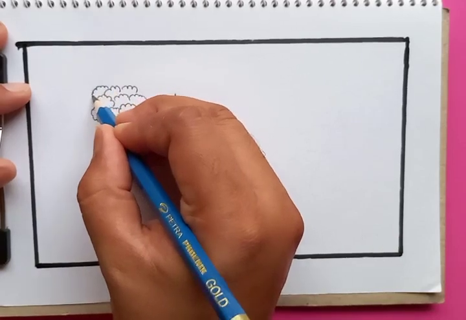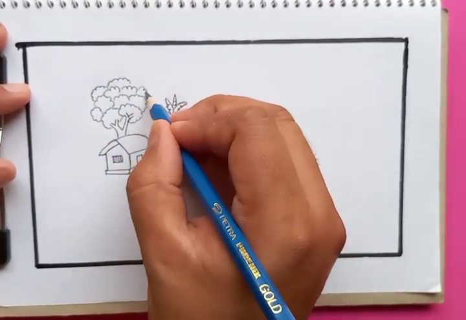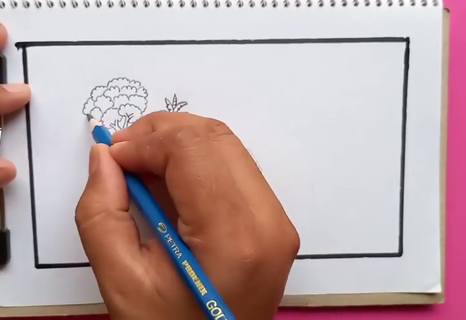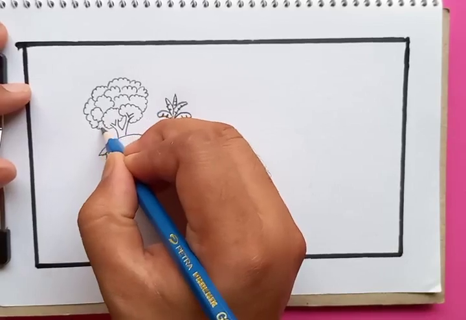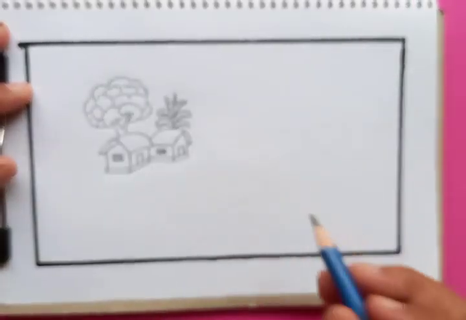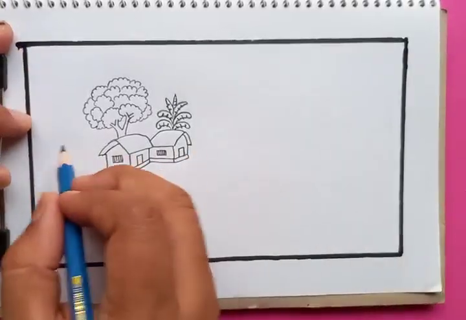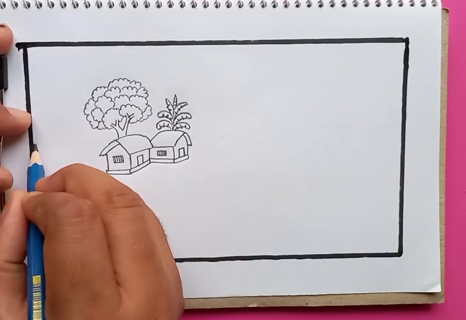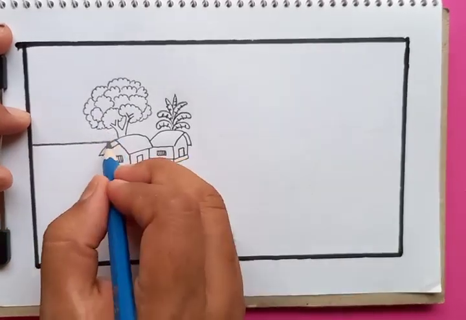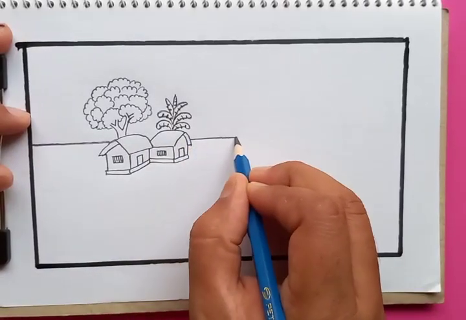All right, let's put some on top. All right, so the house is done, the tree is done. Now we're going to put a straight line from the left side and going to the house. And another straight line, it goes on.